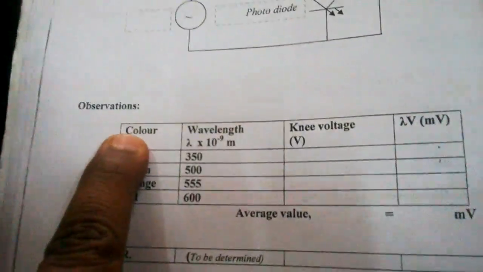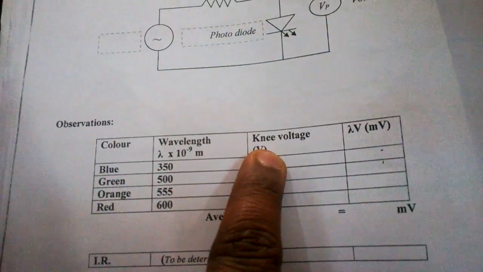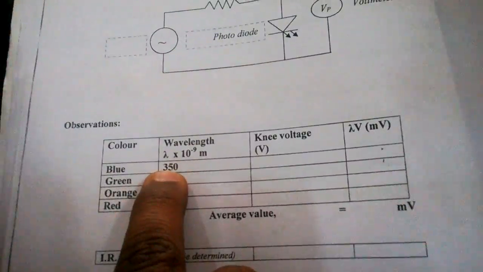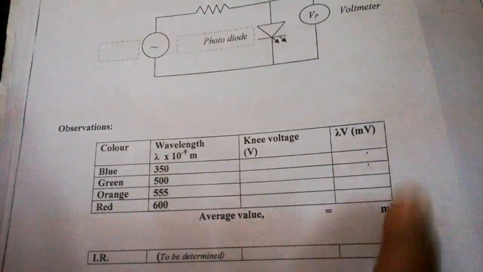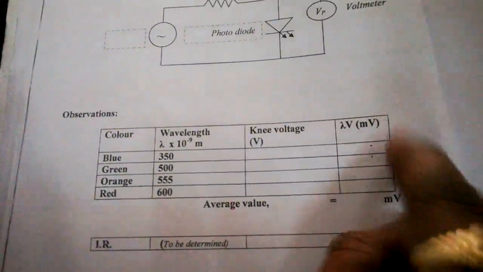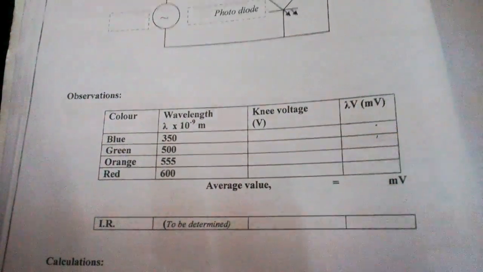Now let us see this tabular column. Here is the color blue, and this is its wavelength, and we need to find the knee voltage. If you multiply lambda and V, we get lambda V, and if you calculate the average, we get the average of lambda V, and you substitute in this formula to get Planck's constant.